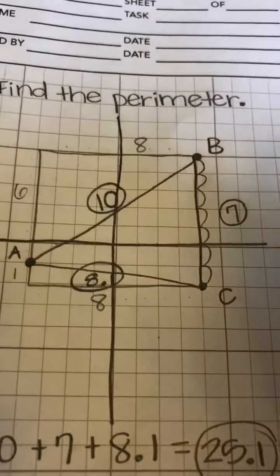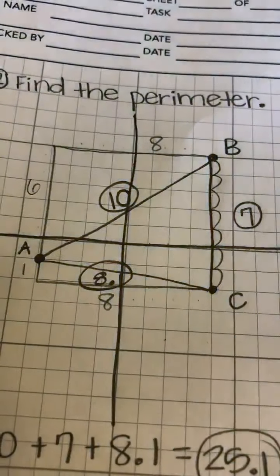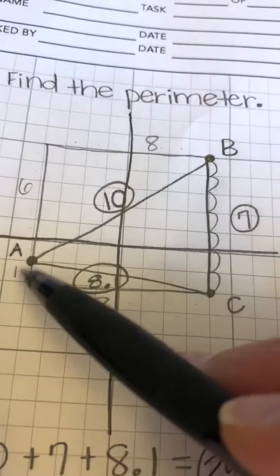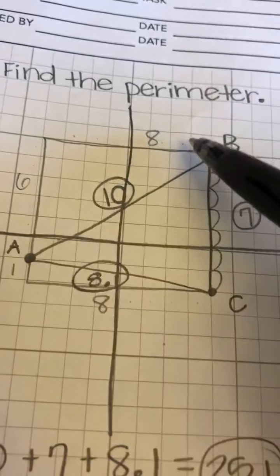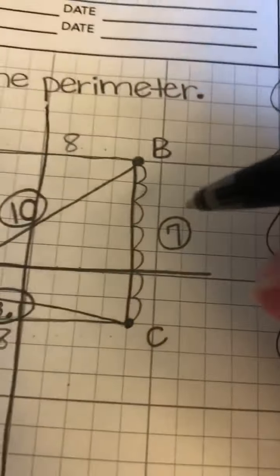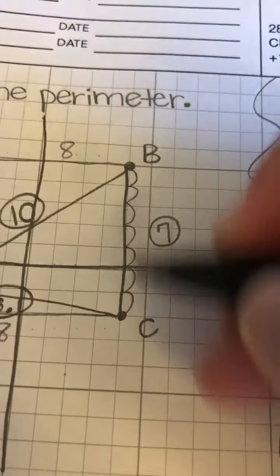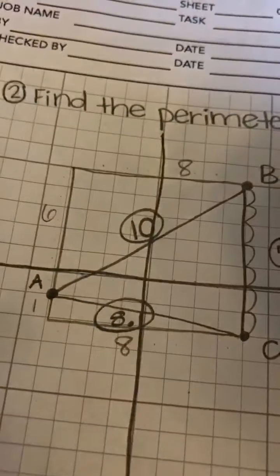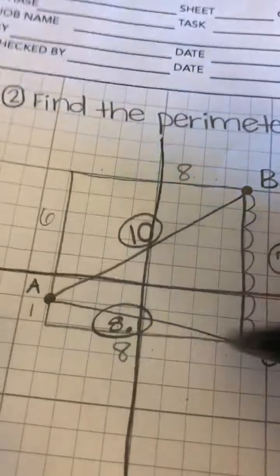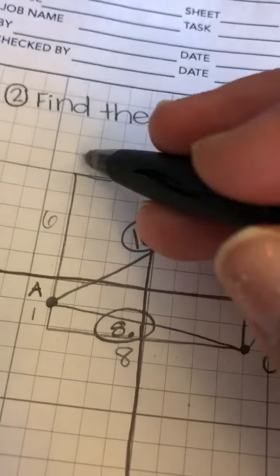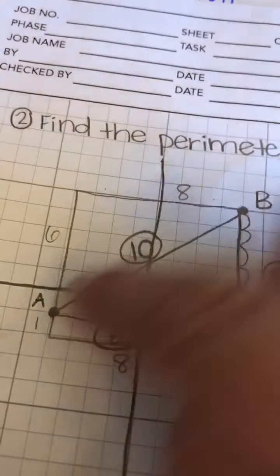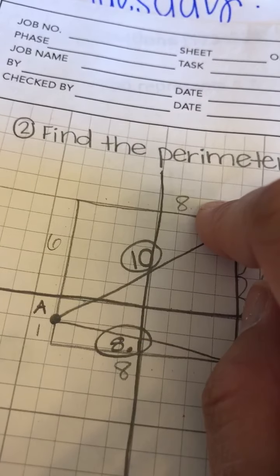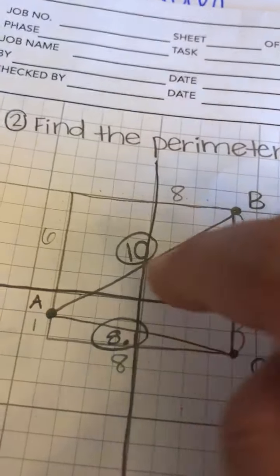Perimeter. So perimeter, even though it's not asking me for distance, you need to know how to do Pythagorean theorem in order to find slanted side lengths. So this specific triangle, I could easily count up, okay, this is 7. But I had to do Pythagorean theorem twice to figure out these two side lengths. So I created an outside triangle that had side lengths of 6 and 8. 6 squared plus 8 squared was 100. Square root of 100 was 10.